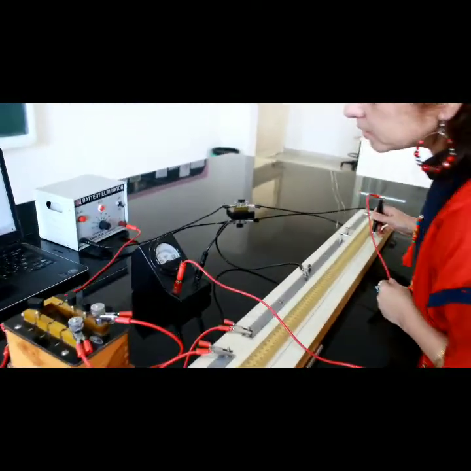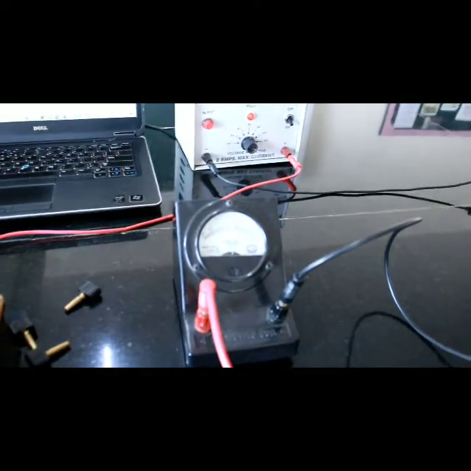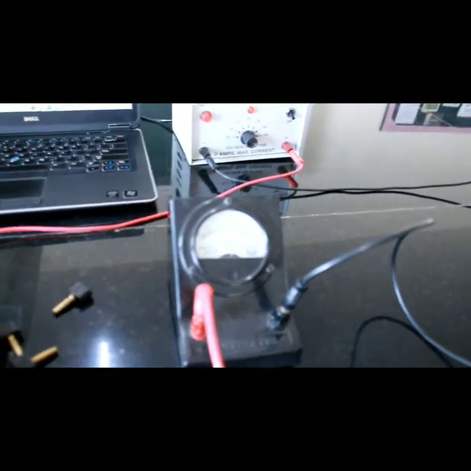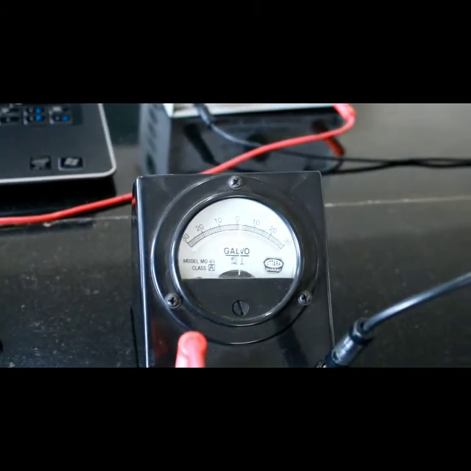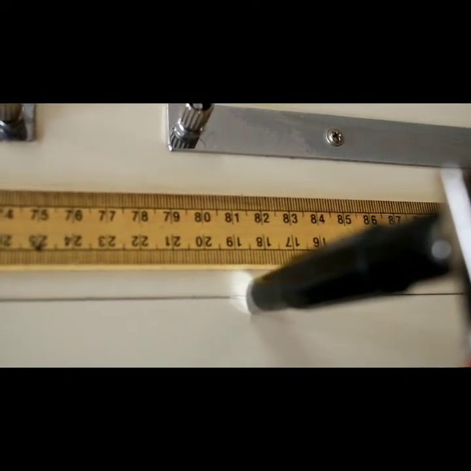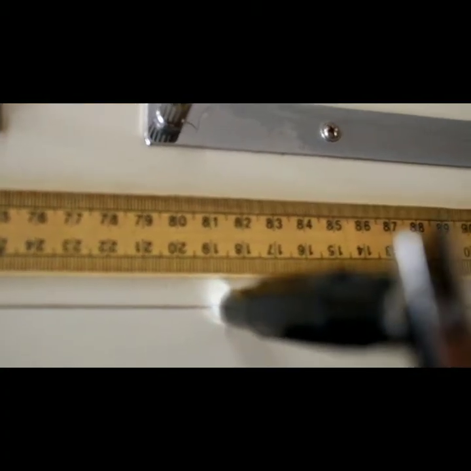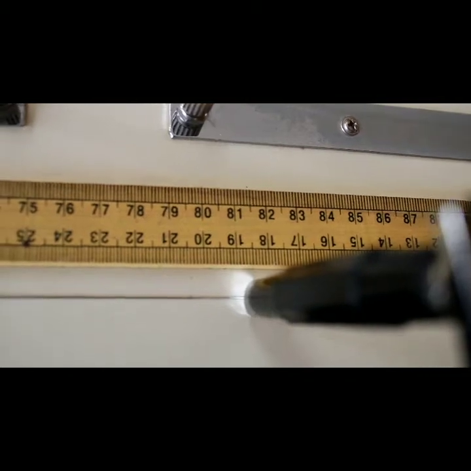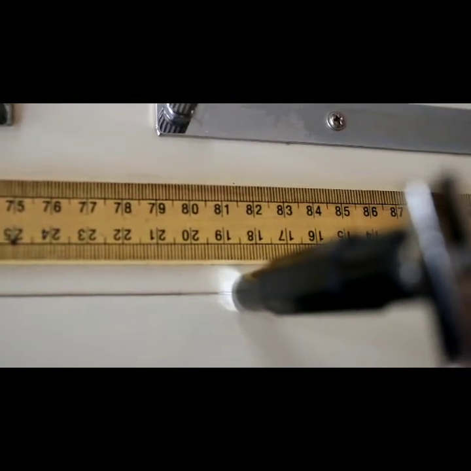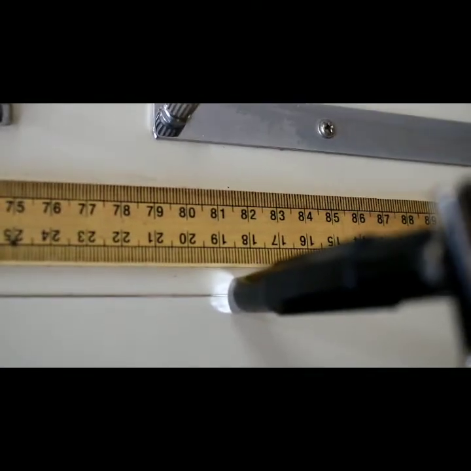Yes, the galvanometer reads 0 here. So you can see that the galvanometer has no deflection. There is no current flowing through the galvanometer, and then you need to record the balance length for the same. So you can see the balance length, the top scale you need to use. Check your reading on the top scale. Please take your readings from the top scale.